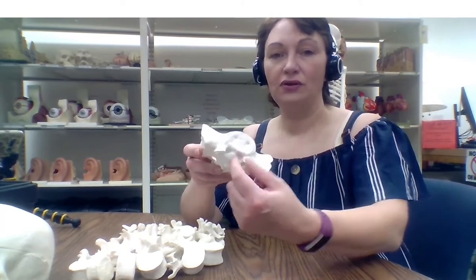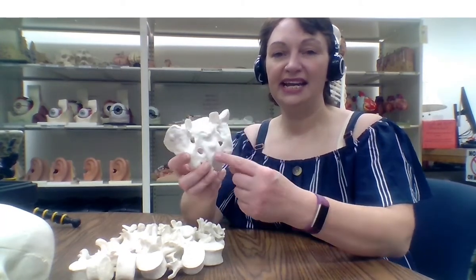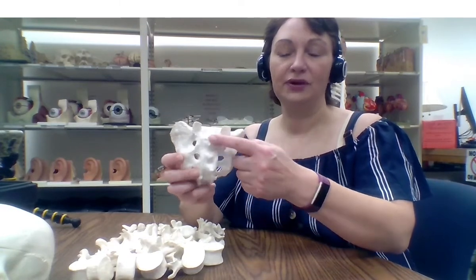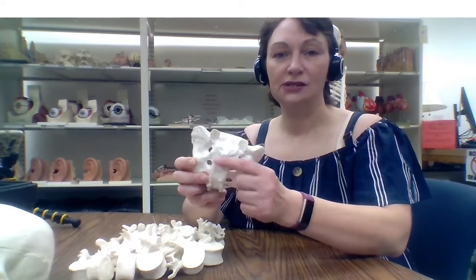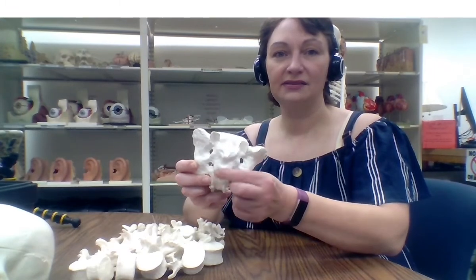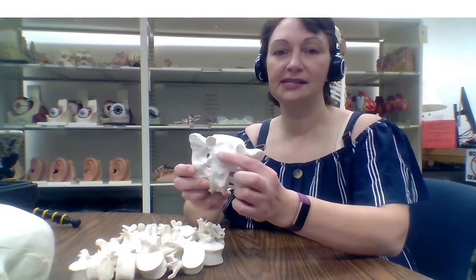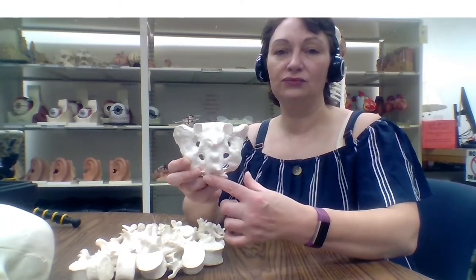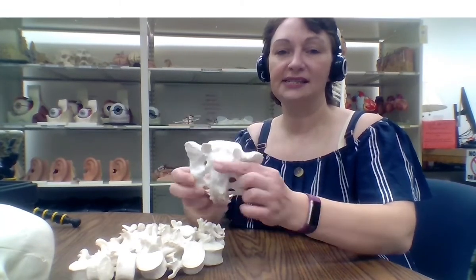And there's a hole that continues to go down inside of here, inside of where you see the remnants of the spinal processes, which is called the sacral crest. And the sacral crest is just that, where you see the remnants of the spinal processes.